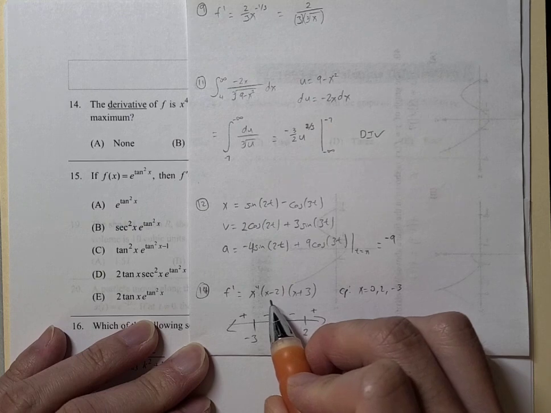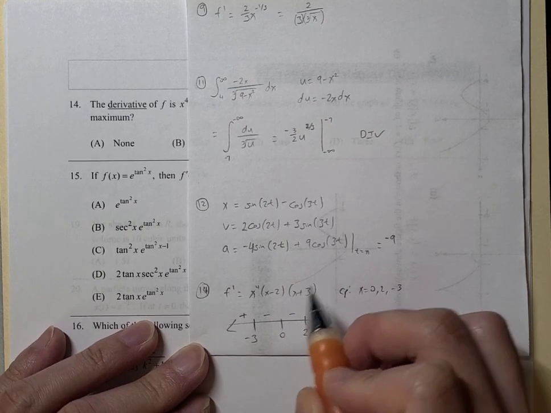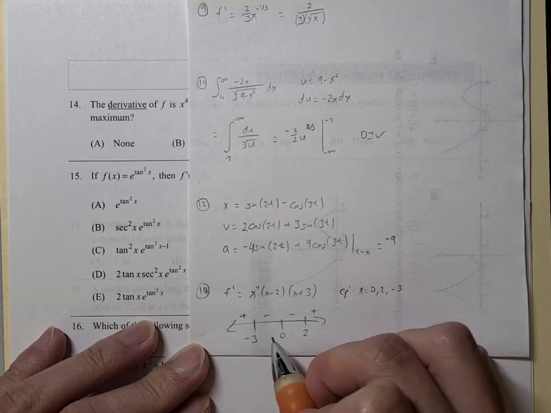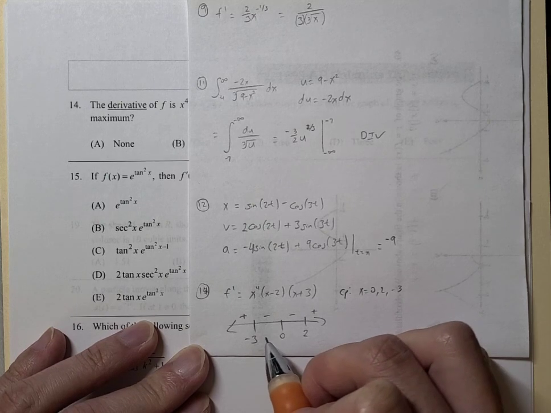Huge negative minus 2, that's negative. Huge negative plus 3, that will still be negative. Two negatives make a positive. Plug in some number between negative 3 and 0, like negative 1.